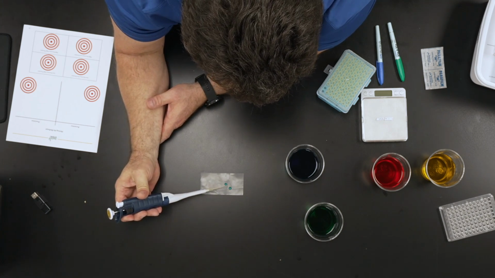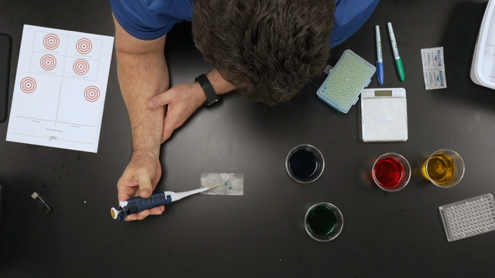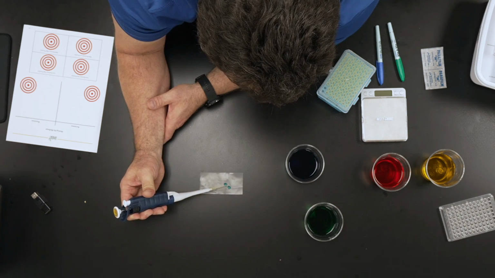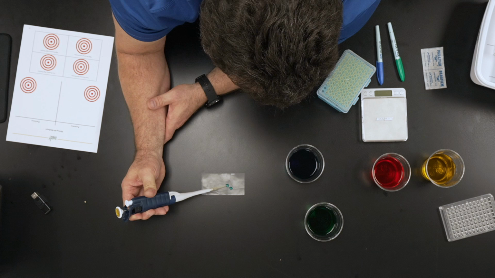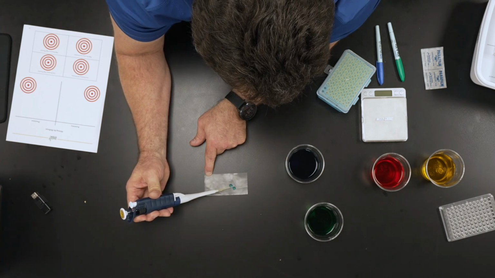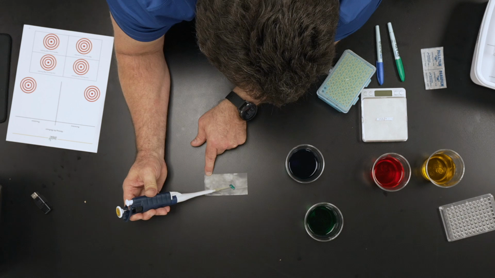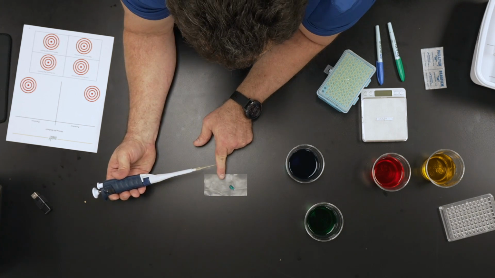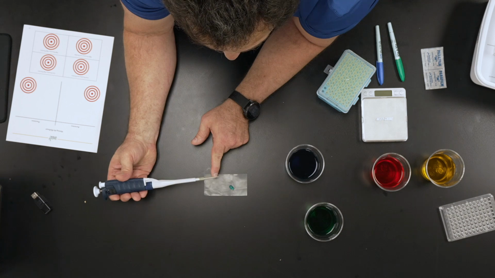What I could do is try to combine these together by just dragging them together. And that's one of the things they want you to try to practice with these. If I can hold this and move this over there. And look, I've got a combined drop there. Now, if I've got 60 and 60, that should be 120 microliters.